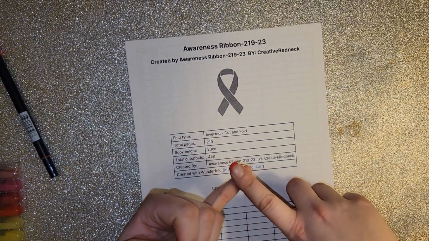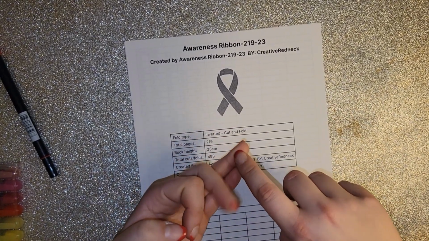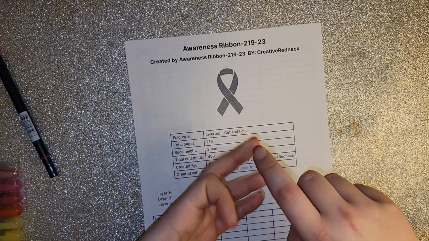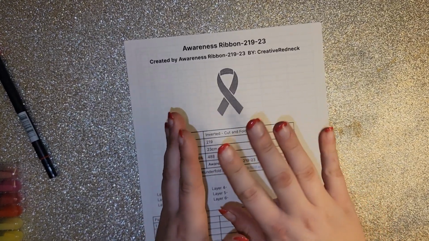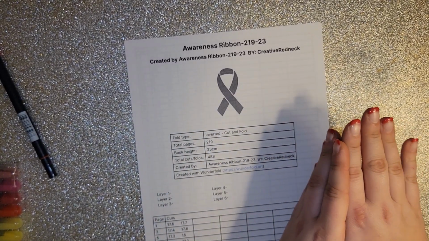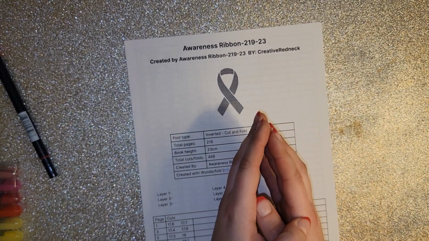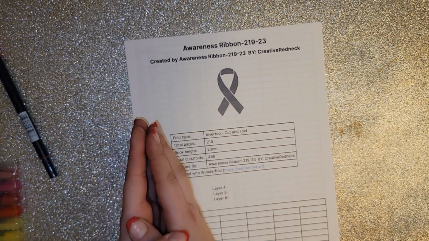So that would be like your combi folds or your embossed folds or your inverted or shadow folds. Those are all styles of folds. We're going to be talking today about the style of pattern.